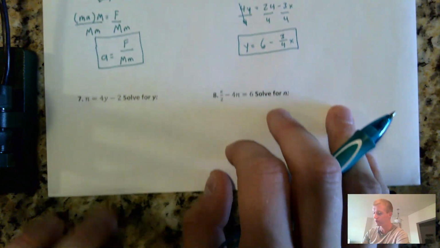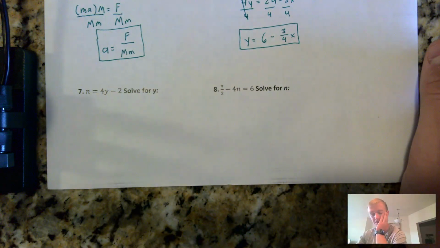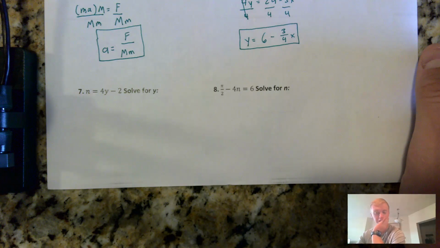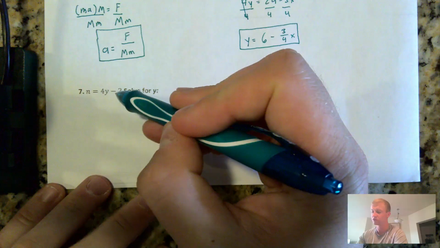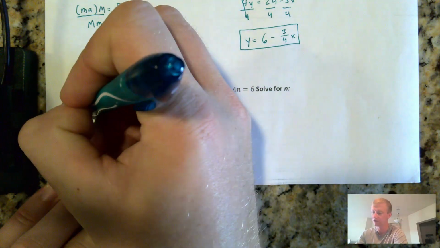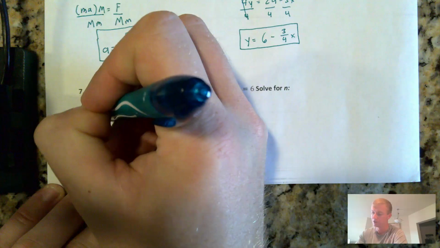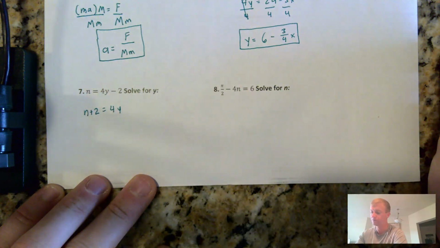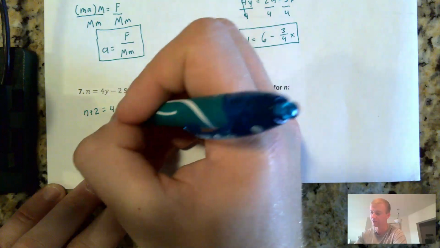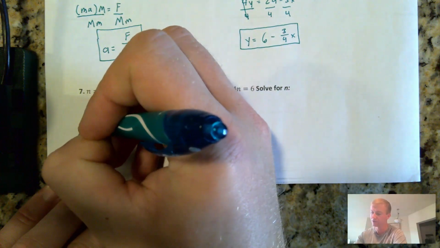All right, and we got 2 more down here. Number 7 is asking us to solve for y again, so same kind of deal. I'm going to take that negative 2 and move it on over. I'm going to have n plus 2 equal to 4y. Since everything is being multiplied by 4, I'm going to divide by 4 on both sides.